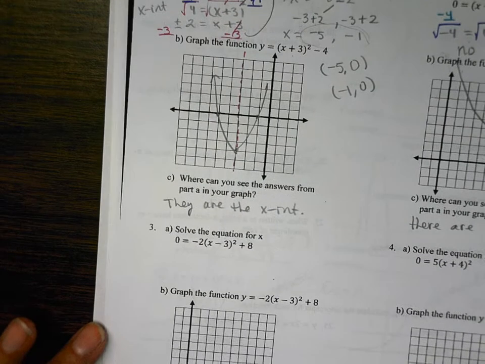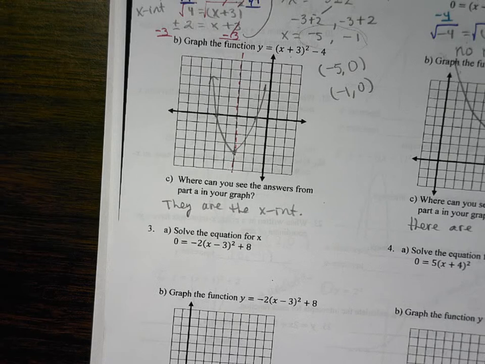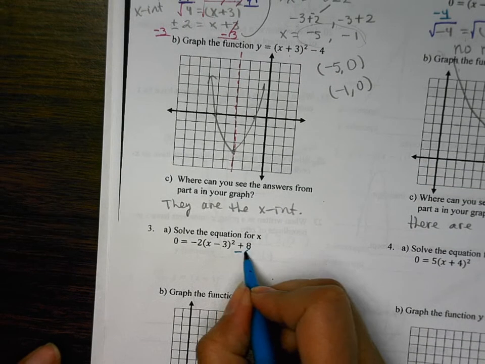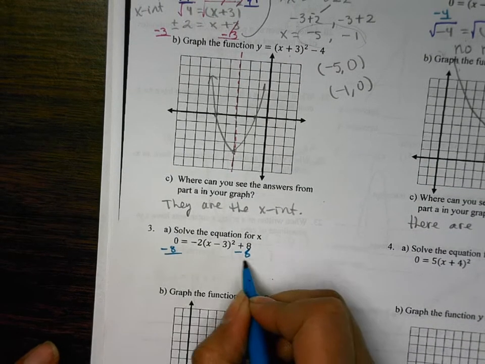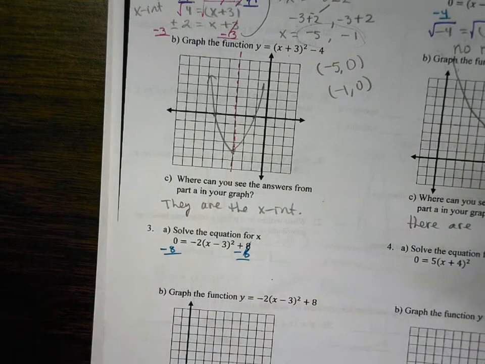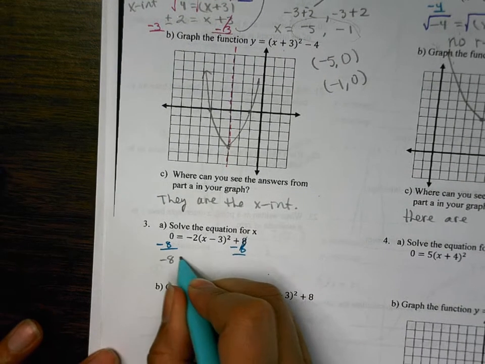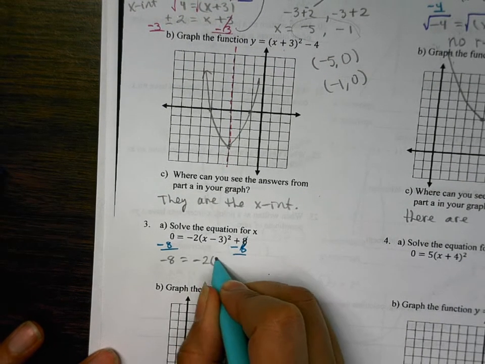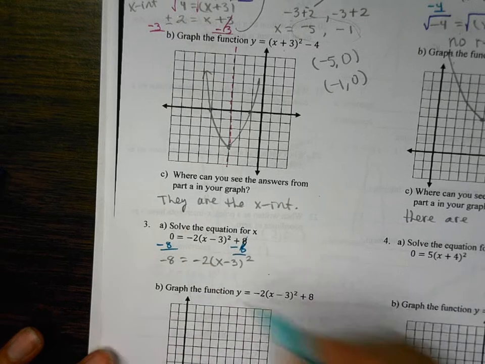Okay, I am going to have you do number 3. I'm going to have you do that one on your own, quickly. That's hard. Okay, you tell me what's your first step. You subtract the 8. Okay, he gave you the first step. You guys can finish the rest. Okay, so I have -8.